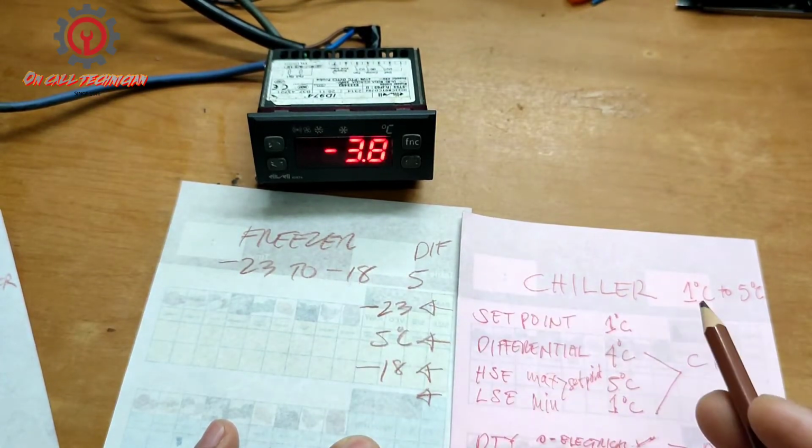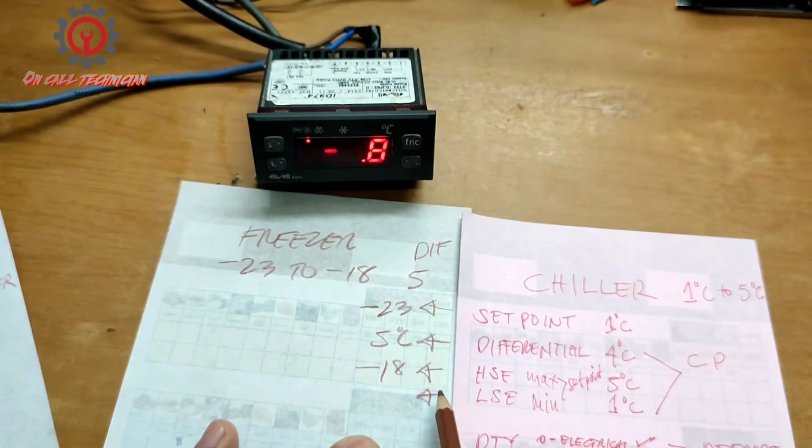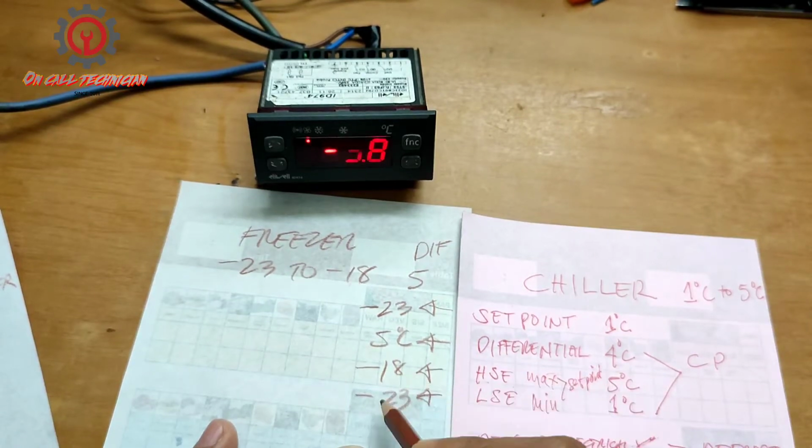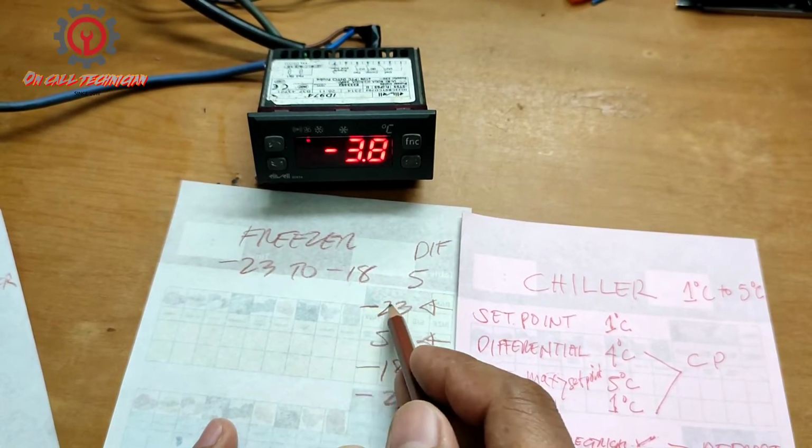Our lowest set point, oh I'm sorry, this one here is the highest set point, and our highest set point is -18, and our lowest set point here is -23. So same with our set point, they are the same.